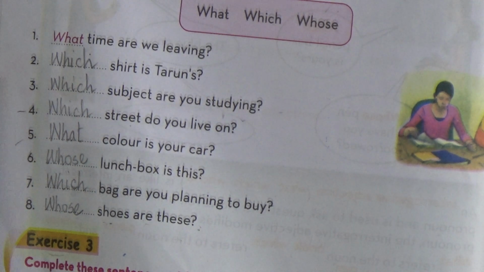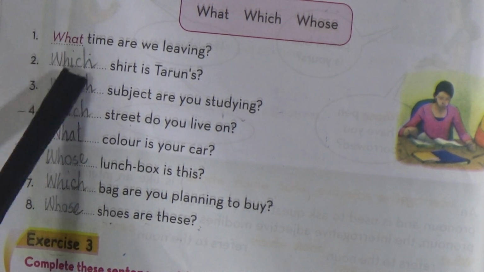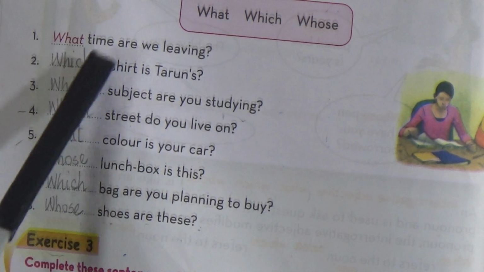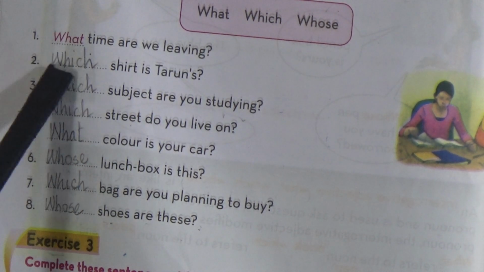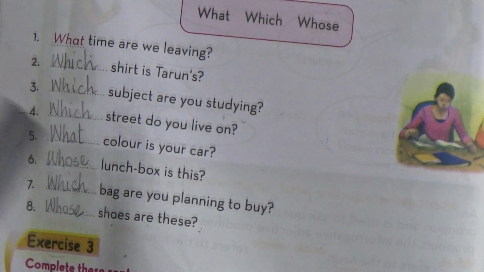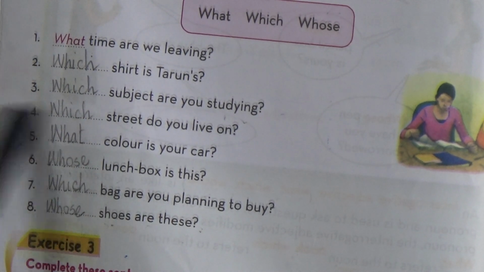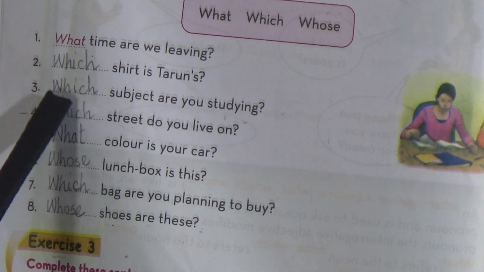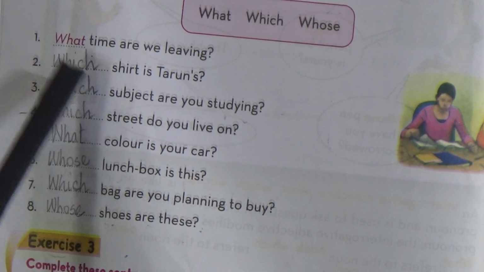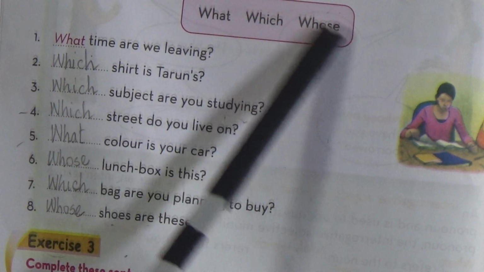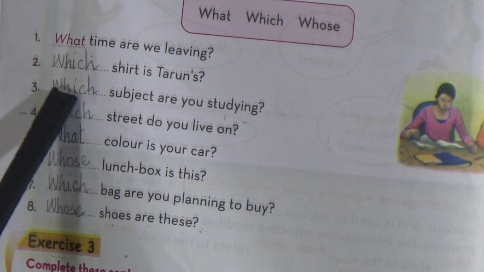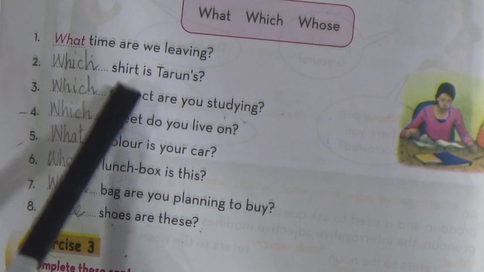So here we have taken the word what from this box, and by using this word we have made a meaningful sentence: what time are we leaving? Then number 2, dash shirt is Torun's. Here the correct answer is which. From this box you have to write which. Which shirt is Torun's?